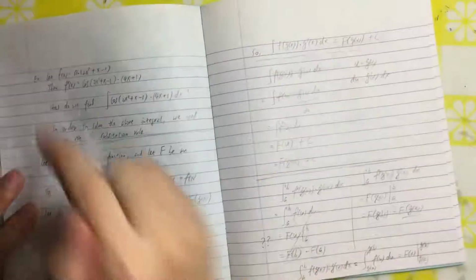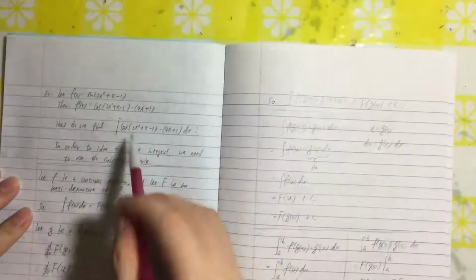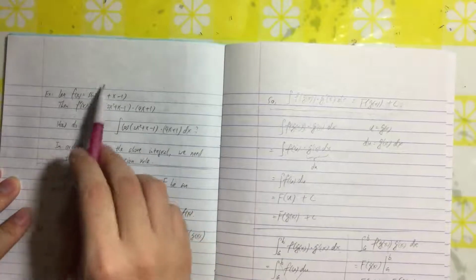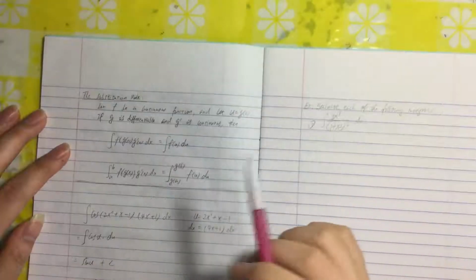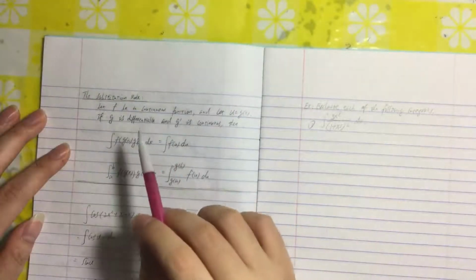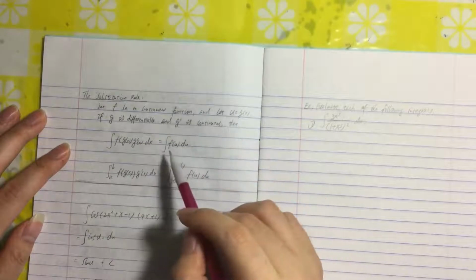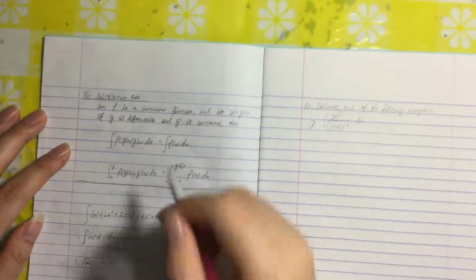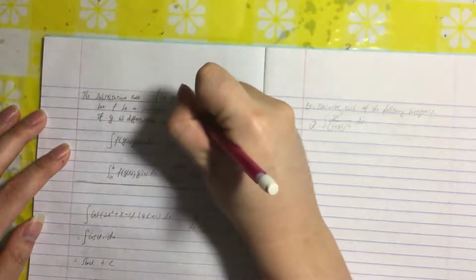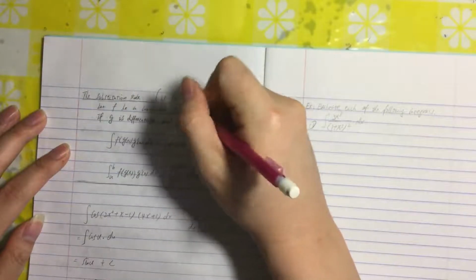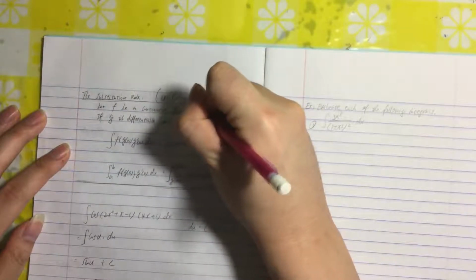That matches what we have here as function f. The antiderivative of this function is this function. And in the substitution rule, since we usually substitute u into the function, the substitution rule is also called u substitution.